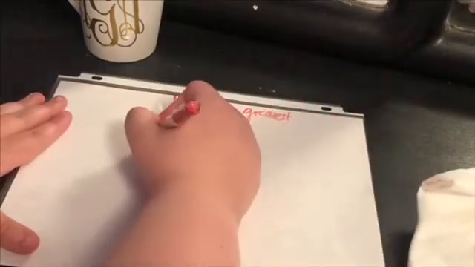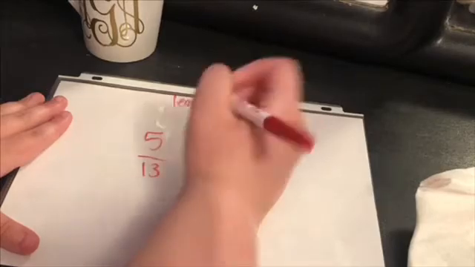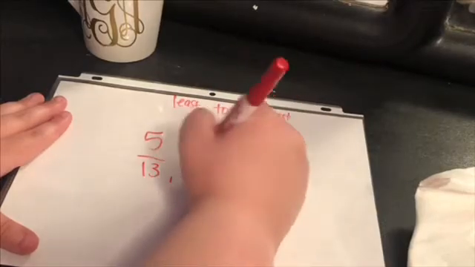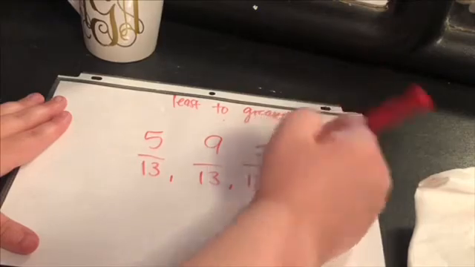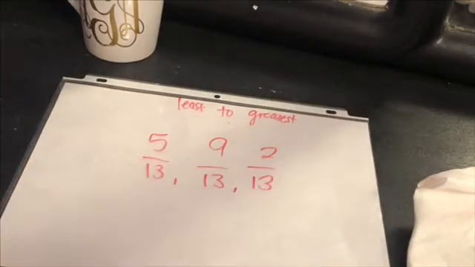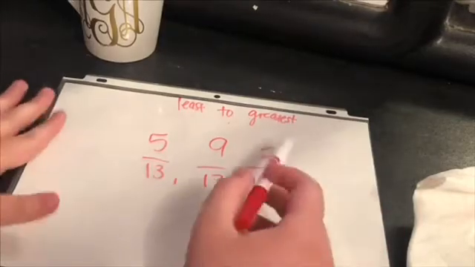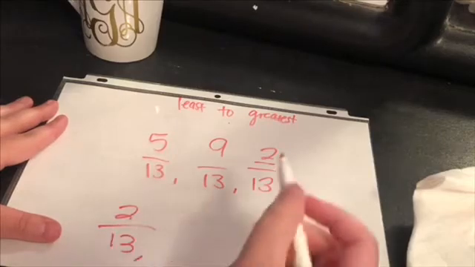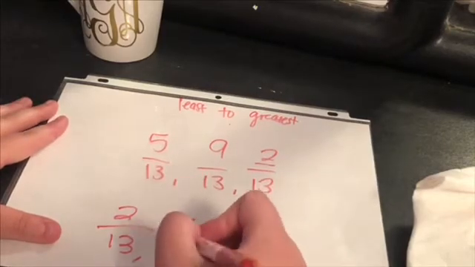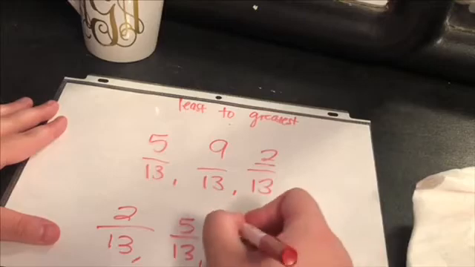So for our next example, 5/13, 9/13, and then 2/13. So least to greatest, we'll look for our smallest numerator, which is going to be 2. So we'll do 2/13 first, then 5/13, and then 9/13.